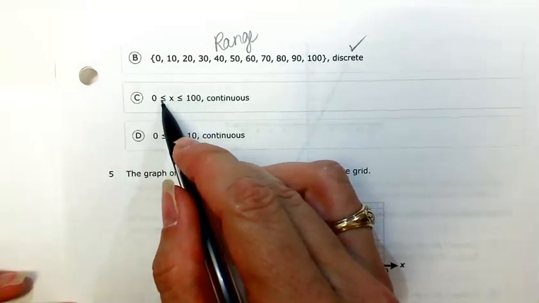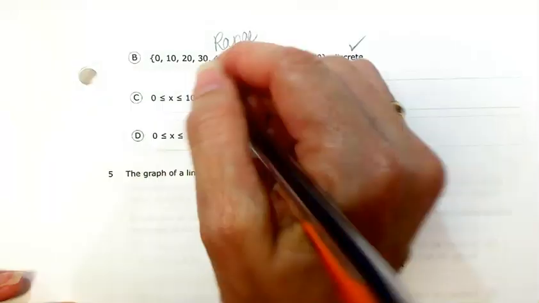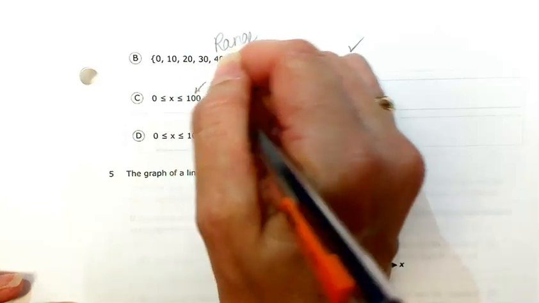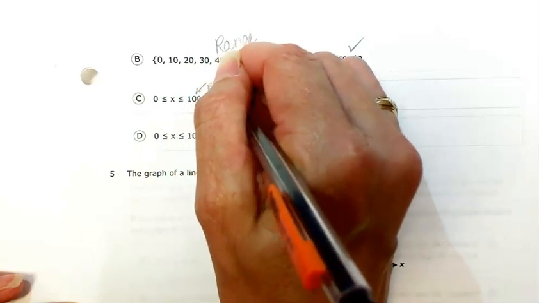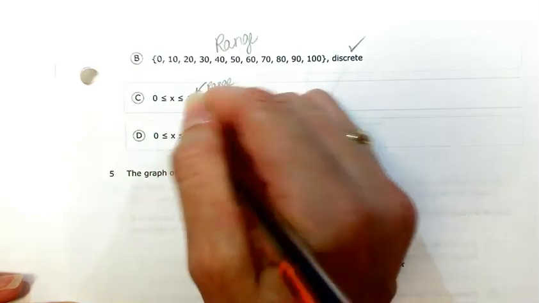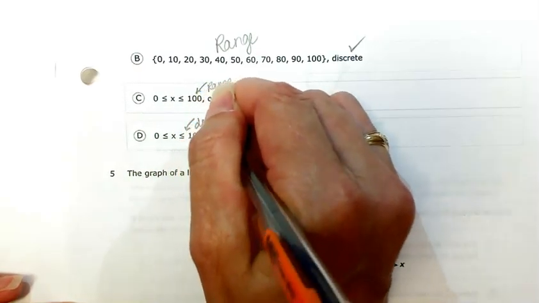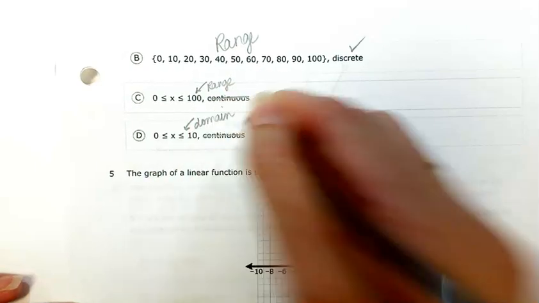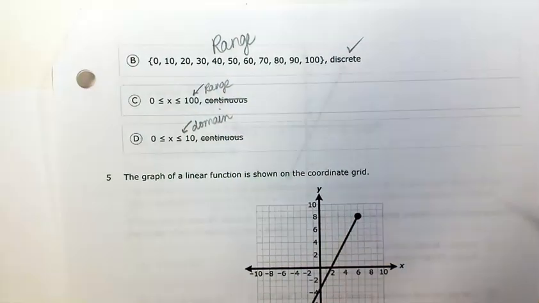X is greater than or equal to 0, but less than or equal to 100. Again, that's a range number, and it's not continuous. Okay? This is a domain number, but we've already said the domain is discrete. So the only answer choice that makes sense is A.